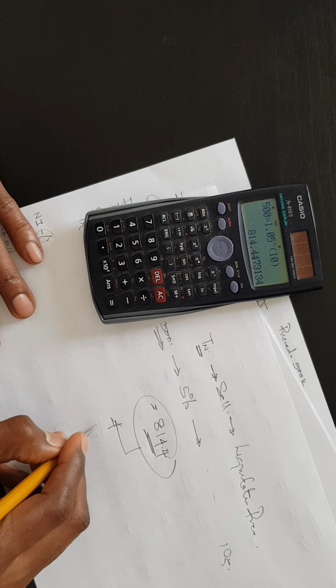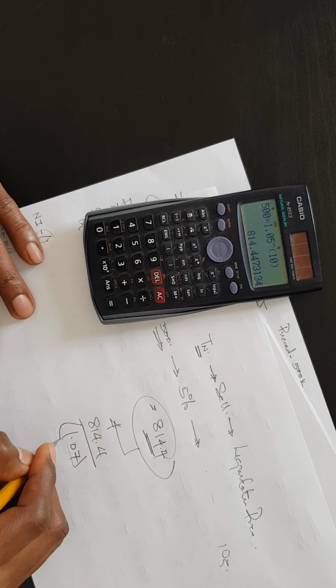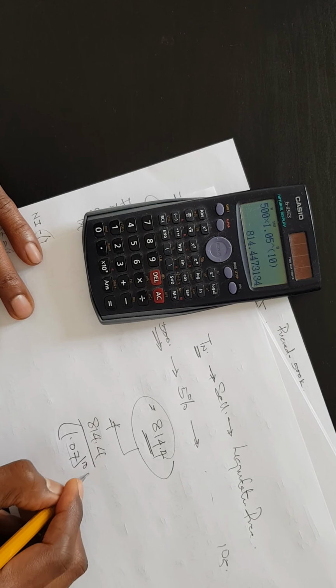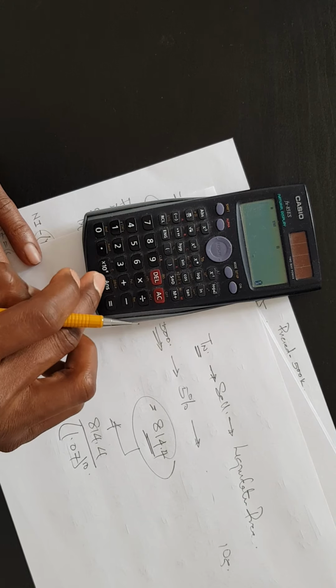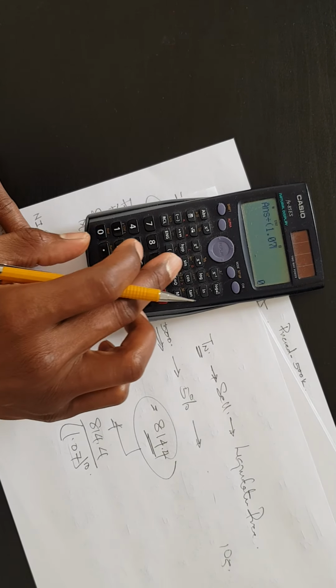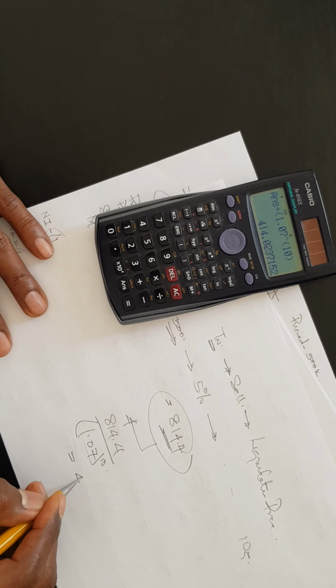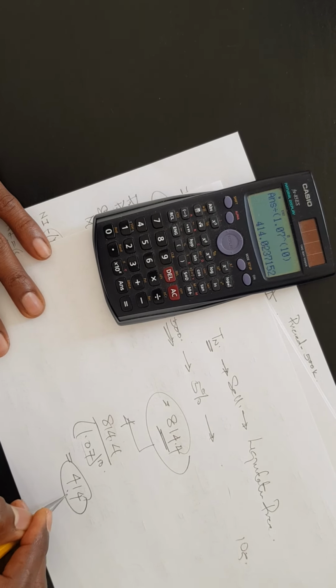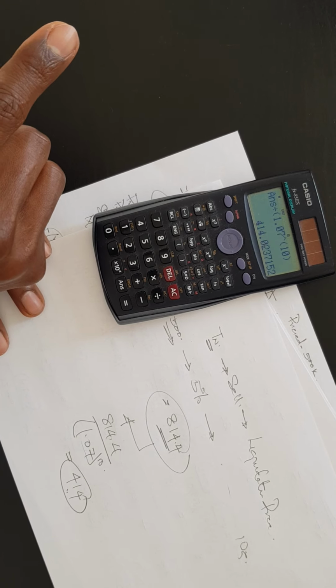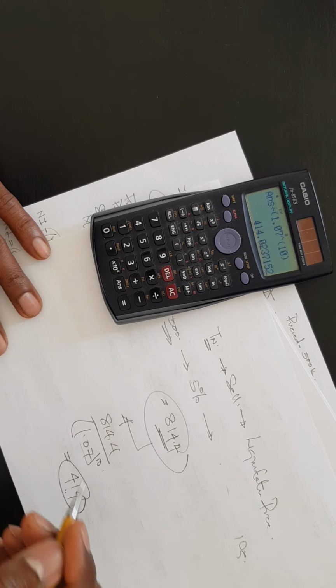However, you then have to discount this back to today. So it would be 814,000 divided by 1.07 because you used equity, raised to the power 10. That would mean that this is the present value of the property 10 years into the future, discounting it back.